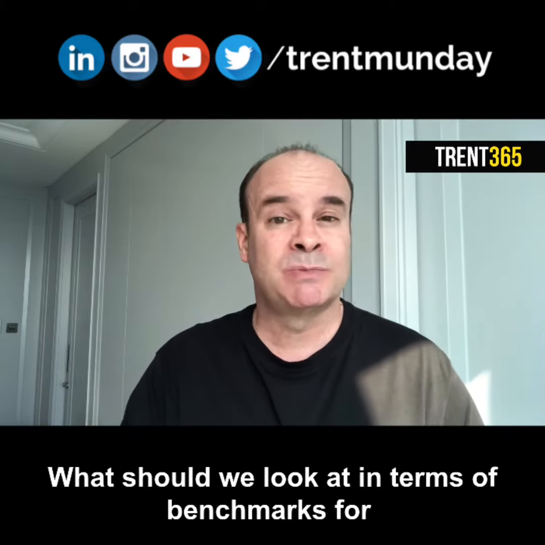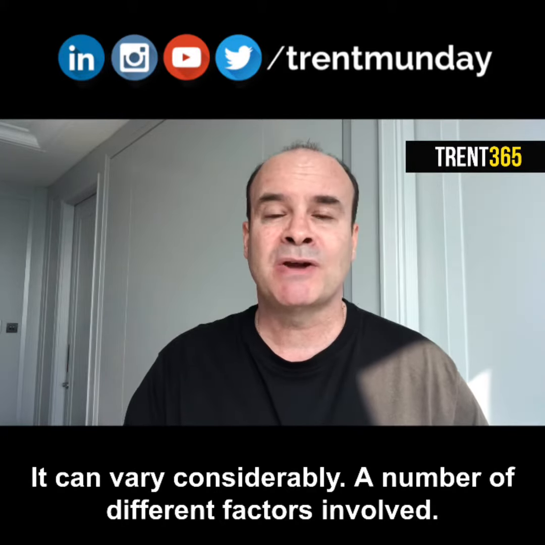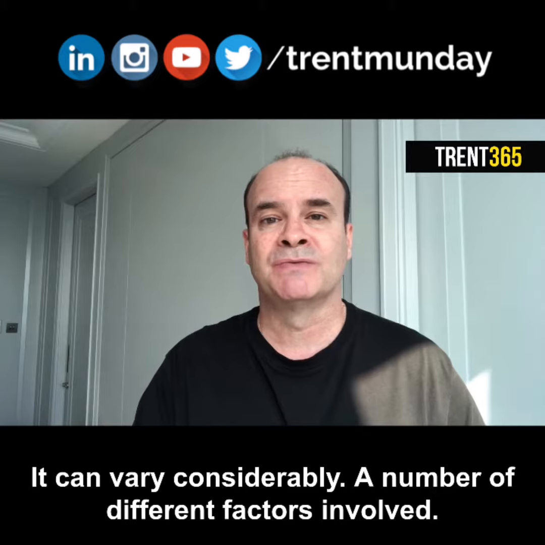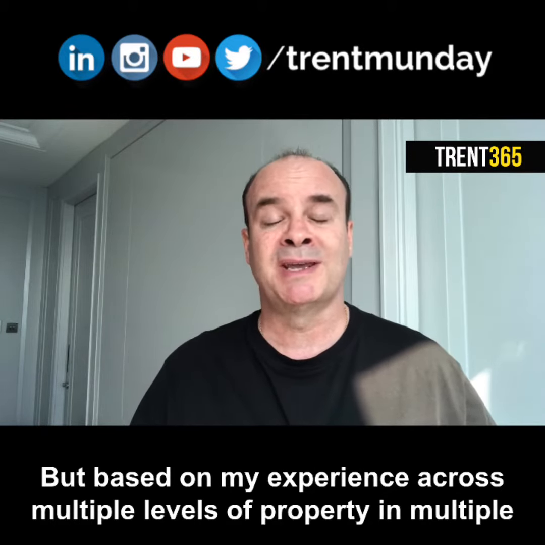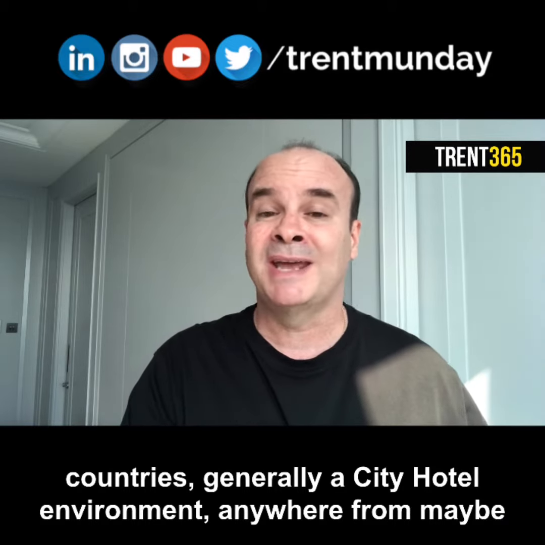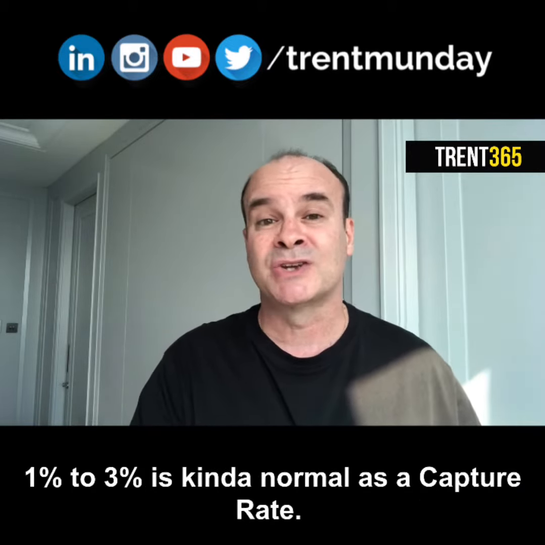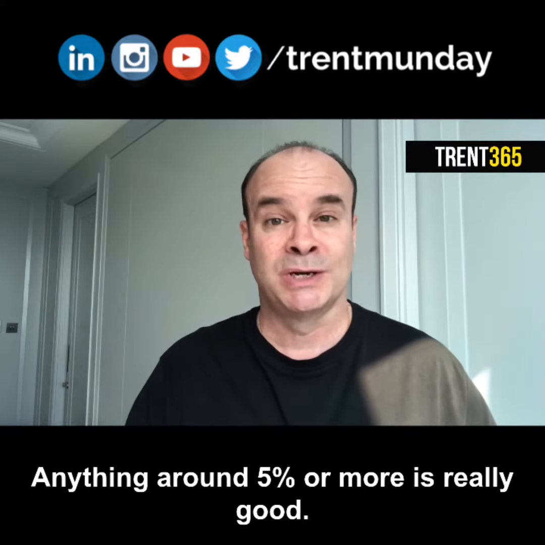What should we look at in terms of benchmarks for capture rate of treatments? It can vary considerably, a number of different factors involved, but based on my experience across multiple levels of property in multiple countries, generally a city hotel environment, anywhere from maybe 1 to 3% is kind of normal as a capture rate. Anything around 5% or more is really good.